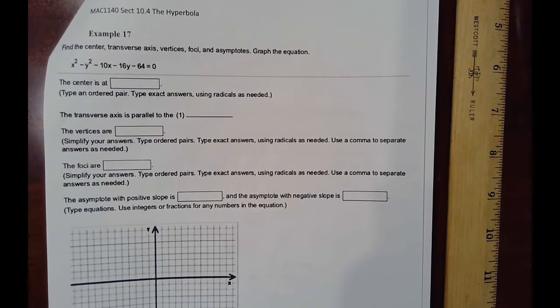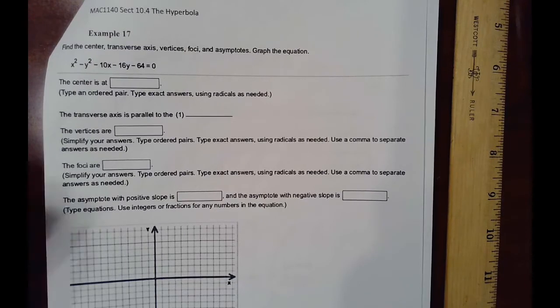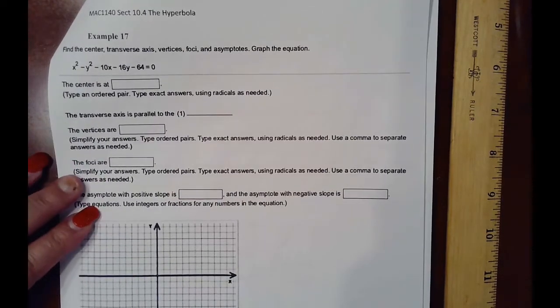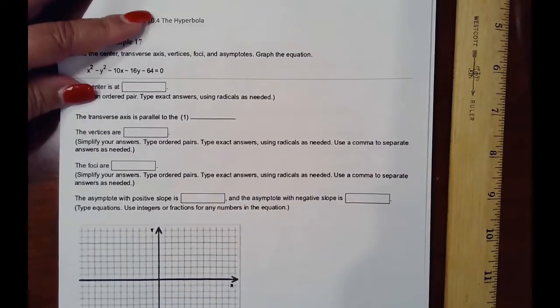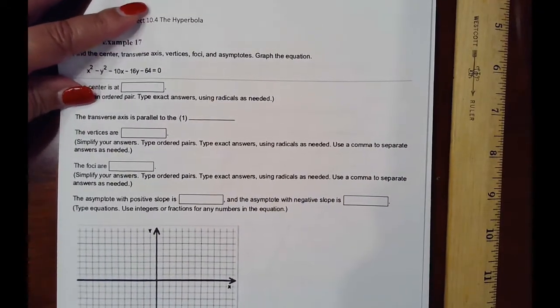Okay, same type of question. Find the center, transverse axis, vertices, foci, asymptotes, and graph the equation. Okay, here you're getting practice on completing the square. So, completing the square, if you have forgotten it, we're going to end this section with a bang because there's a lot of work here.